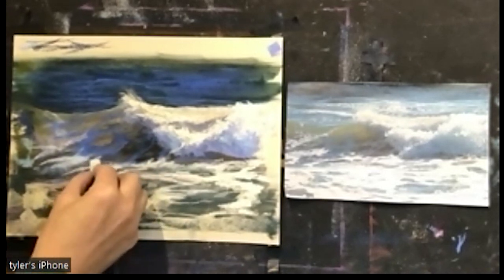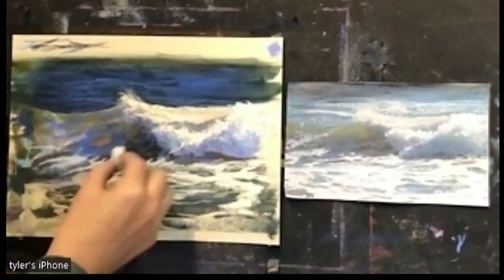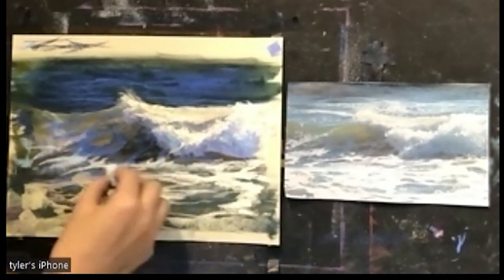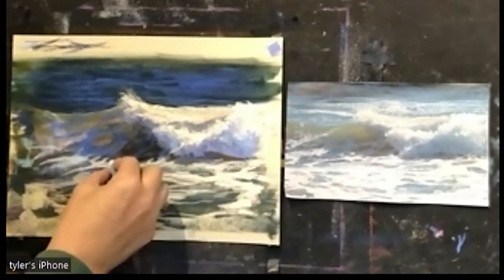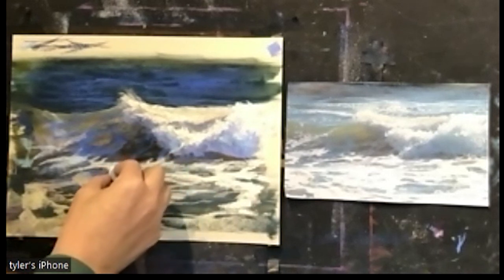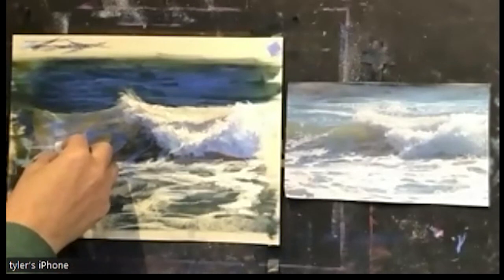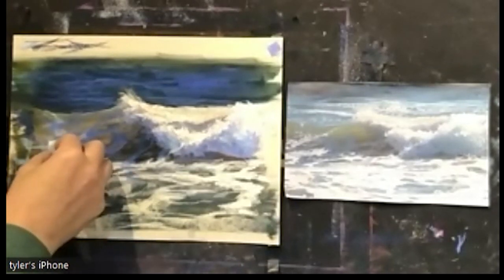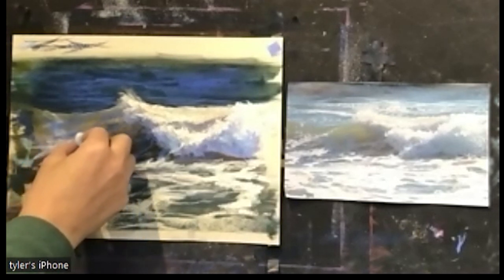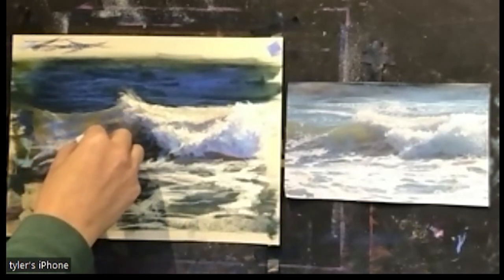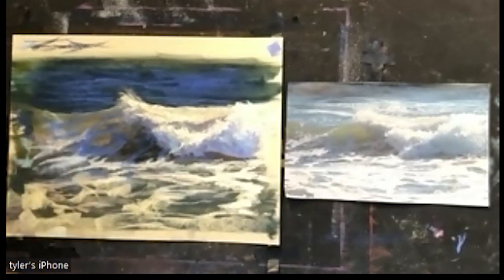I think the part that I enjoy the most working on these is this transition from the light to the shadow part. And it's taught me a lot of optically blending. So you're blending on the paper and then layering those colors, the pastel on top of each other to then get to that transition point.